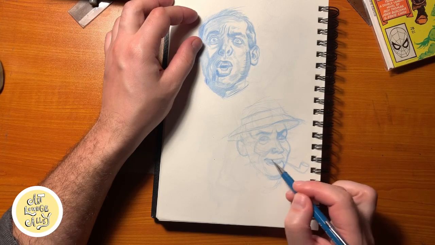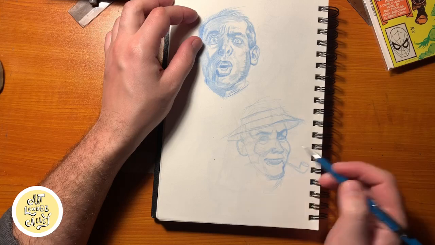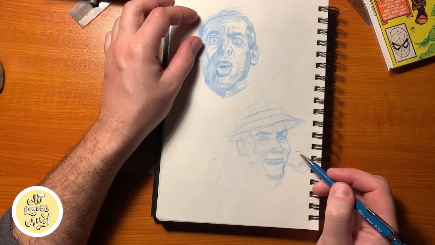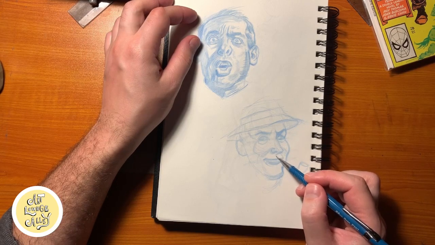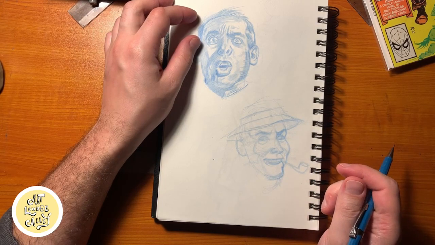And similar to the concept that we were discussing earlier this week, or last week rather, shadow, right? If you were to look at this, the question would be, where is the light source coming from?